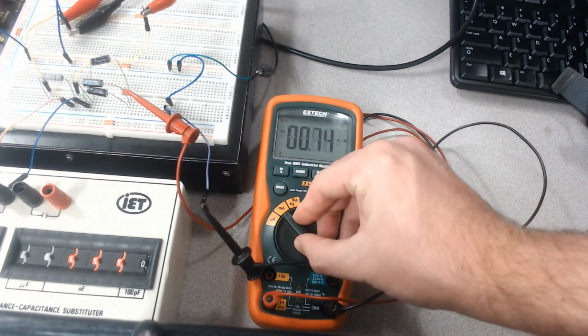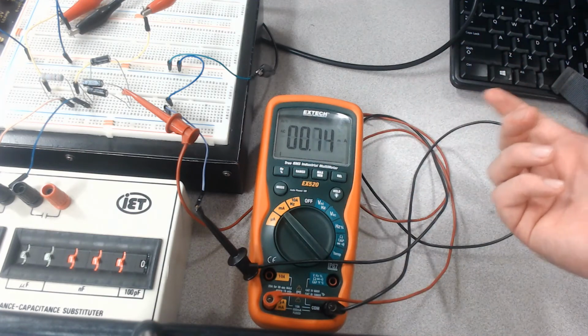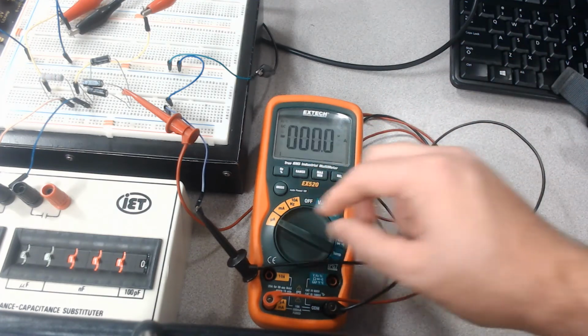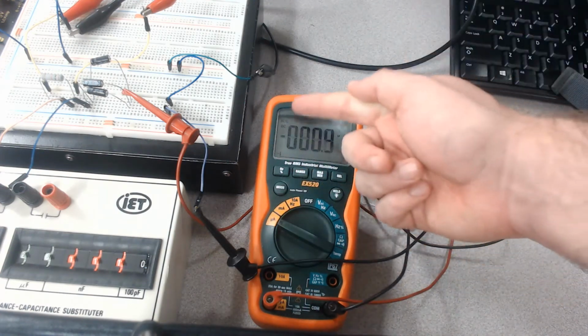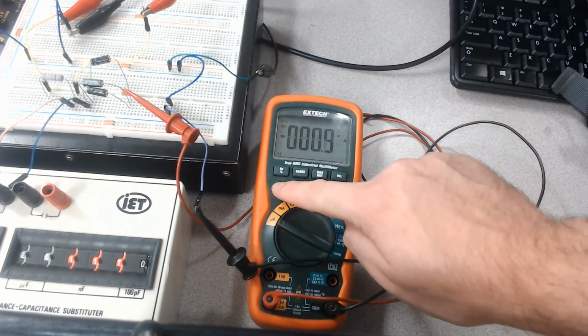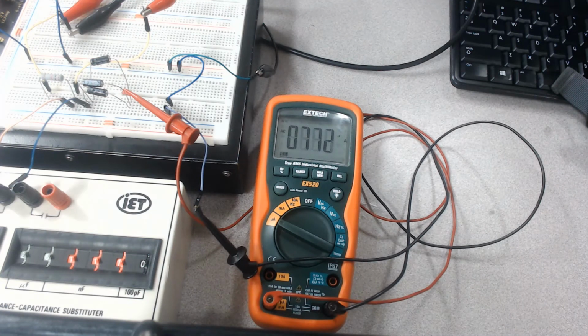If we change it to microamps, because that would be about 740 microamps, right? It's going to go back to 0 because every time you switch it, it assumes that the default is DC. So we're going to have to hit mode again, and we can get a more accurate reading because we're closer to the actual measurements. So it's about 666 microamps. So that is the RMS current that we are measuring.